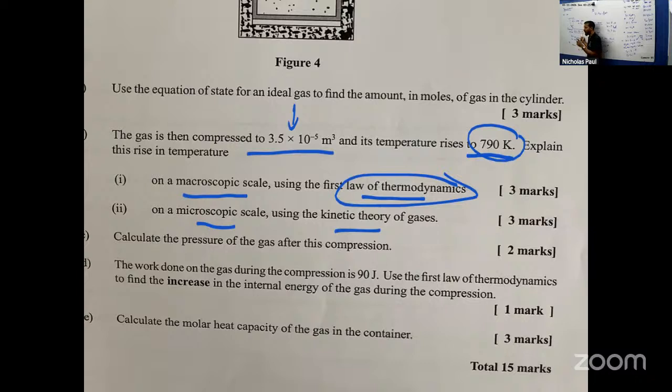Right? When the volume drops, work is done on the gas. And if work is done on the gas, then the internal energy will rise. And if the internal energy rises, temperature will rise. All right? Finish the rest of your work.